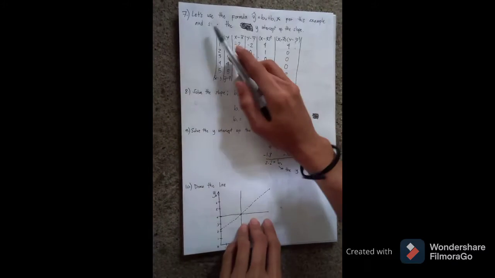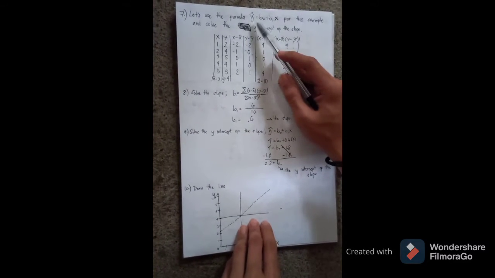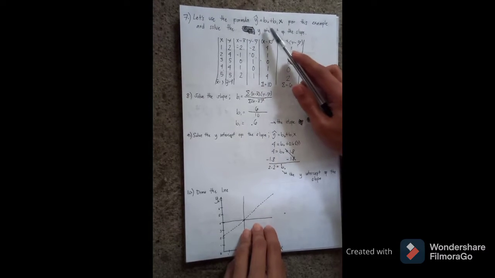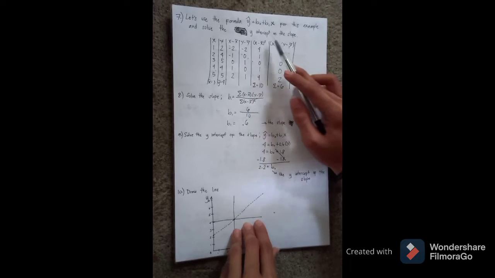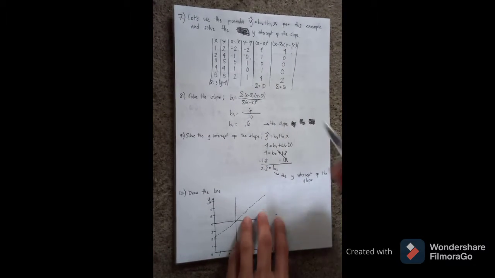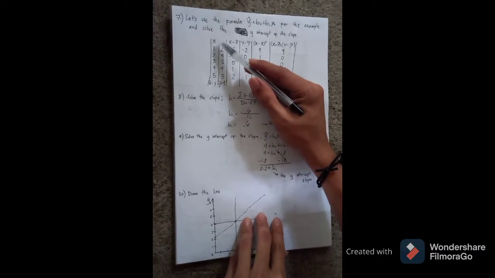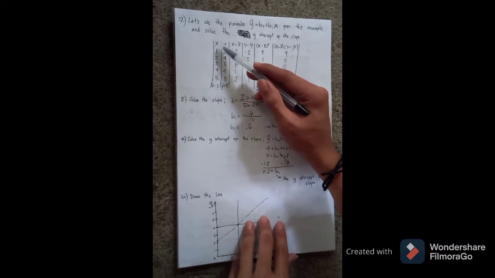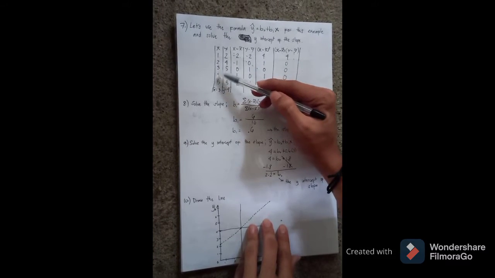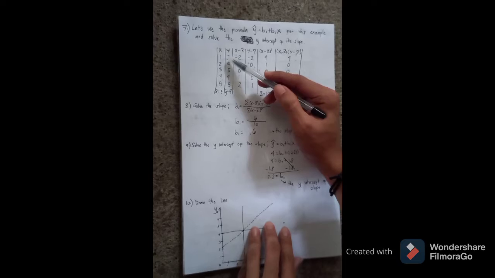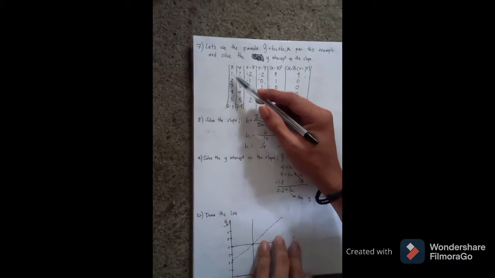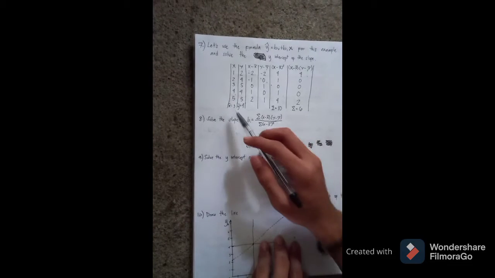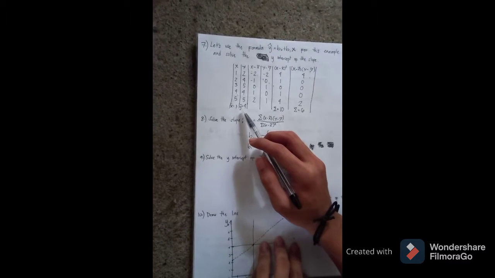Next, let's use the formula estimated value of y is equal to b0 plus b1x for this example and solve the y-intercept and the slope. So let's put the values that were given. x as 1, 2, 3, 4, and 5. y is 2, 4, 5, 4, and 5. Let's get the mean. x mean is equal to 3. y mean is equal to 4.